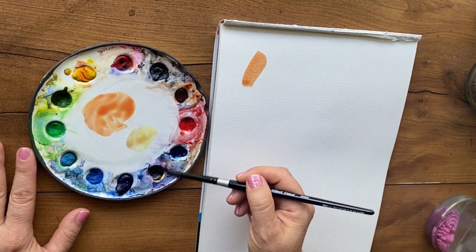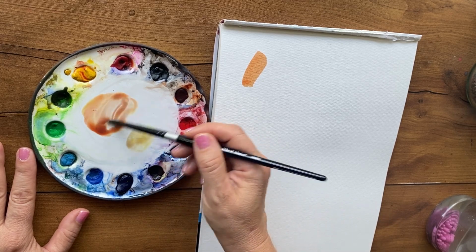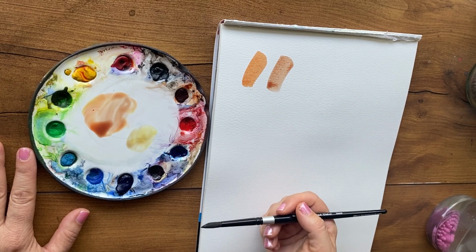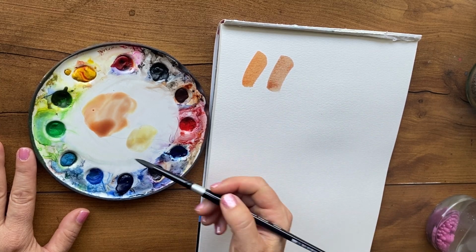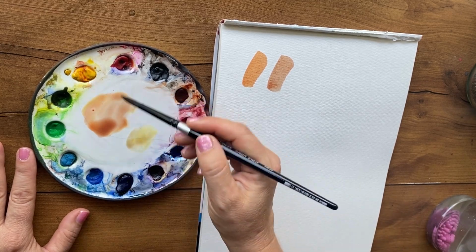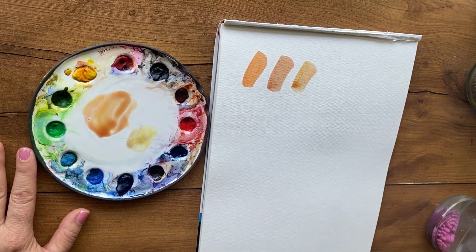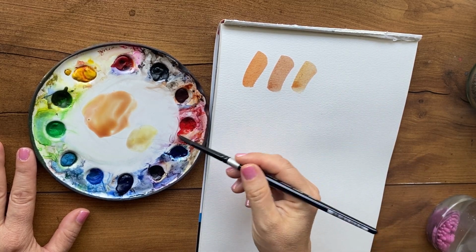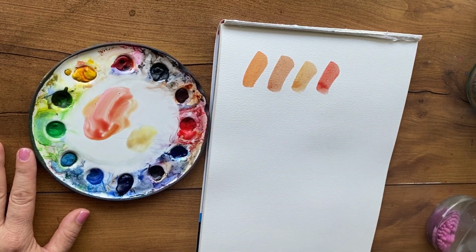Now, what happens if we add a little bit of blue, a little bit of Winsor Violet to that mix? Now we have a black or a brown skin tone, and I just added a tiny bit of purple to that. What if we add more red to that? Or more yellow? So just adding tiny bits of different colors, you'll get all the ranges you need.